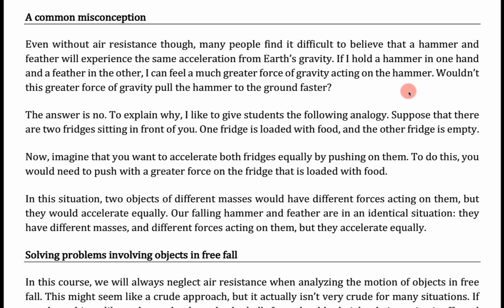Now, this section in the handout just explains a common misconception that people have about the physics of free-falling objects. So I've told you that if you drop a hammer and feather in the absence of air resistance, the hammer and feather will hit the ground at the same time. But even without air resistance, many people actually find that very difficult to believe.